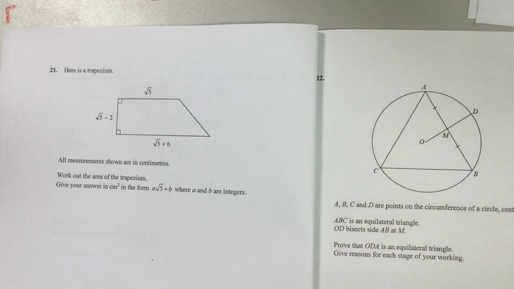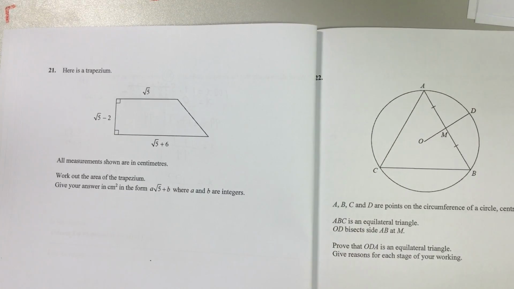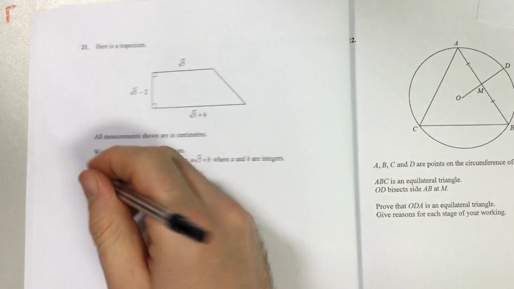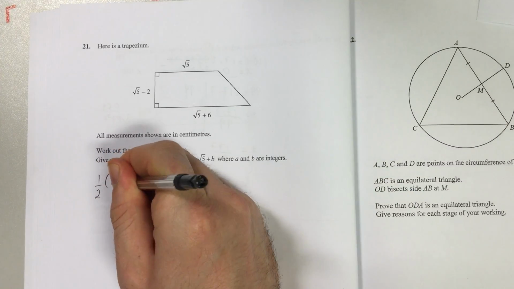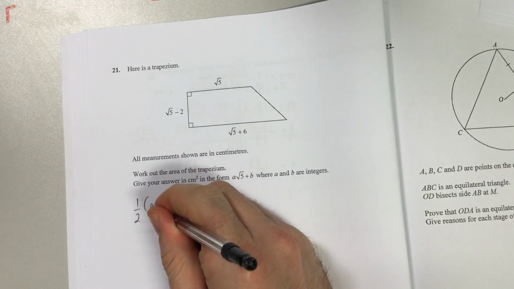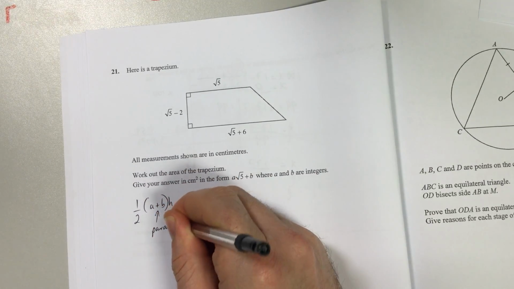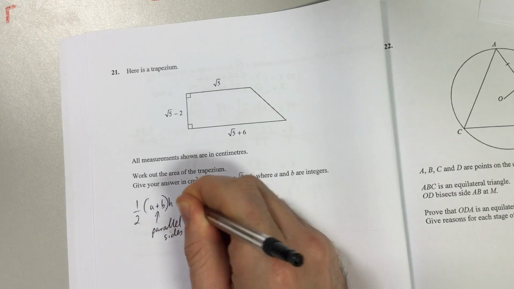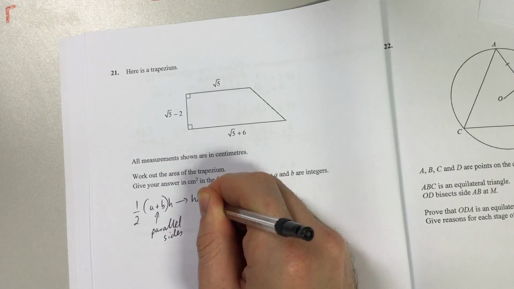Okay, trapezium. All measurements are shown in centimetres. Work out the area of the trapezium. Give your answer in centimetres squared in the form a root 5 plus b. So there's going to be a root 5 in there, and a and b are just going to be whole numbers. So you have to remember how to find the area of a trapezium. So the area of a trapezium is a half (a plus b) h, where these are the parallel sides and this is the height.